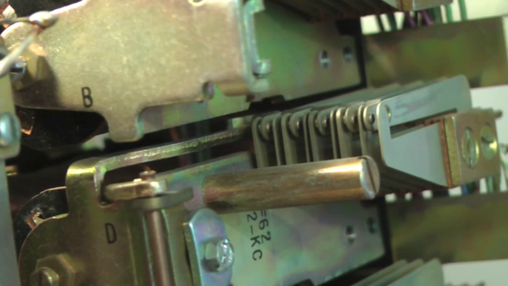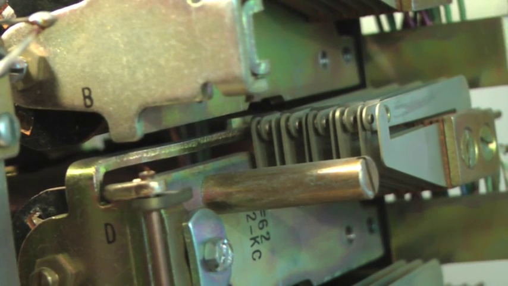Let's watch. You'll hear the vertical and rotary stepping in slow motion in order to get a better sense of when the D-relay operates. All right, seizure, D-relay doesn't operate. Dial a 0 and release.